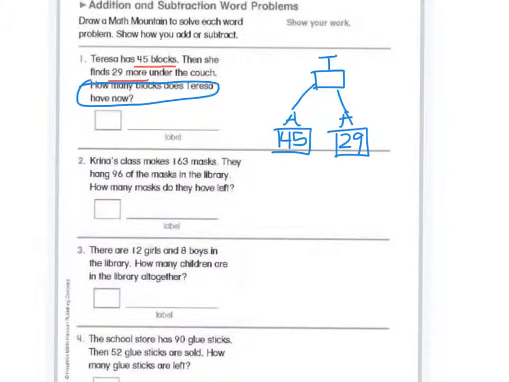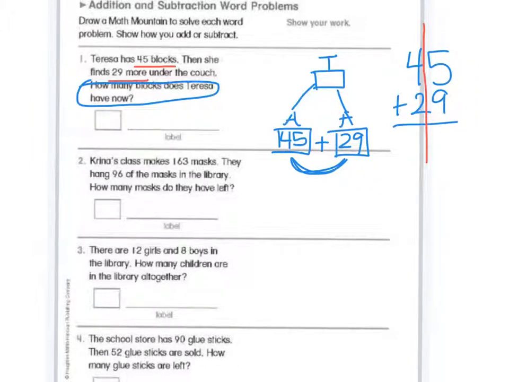Now that tells me what strategy I'm going to use. If I have both of my numbers on the bottom of my math mountain, both of my add-ins, then I can add. So I'm going to add 45 blocks plus 29 blocks. I'm going to start with my ones column, and I'm going to separate my ones column from my tens column. Any extra tens I have to put in my tens column. So I'm going to add 9 plus 5, and that's going to give me 14. So I have 4 in my ones column, and my extra 10 that I made with 14, I'm going to put in my tens column.